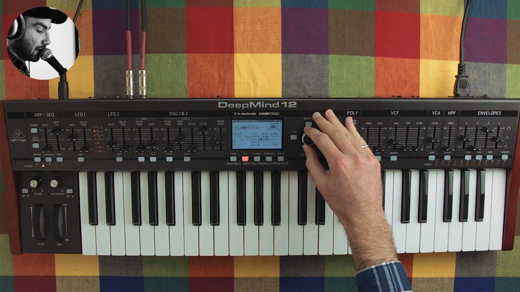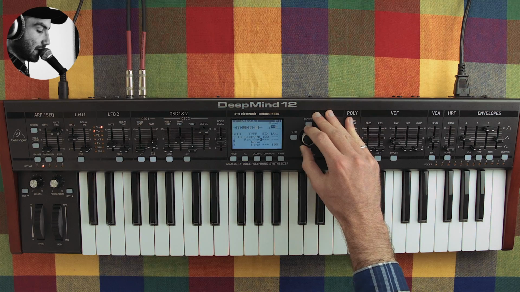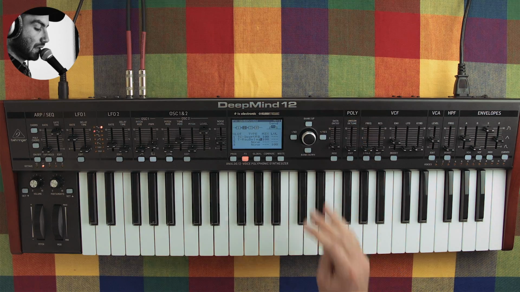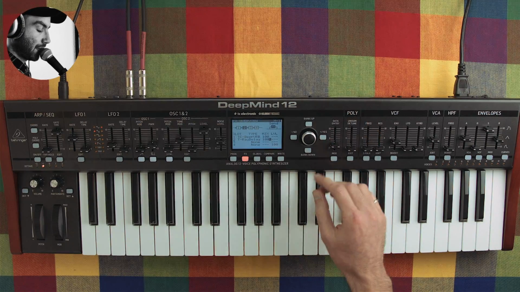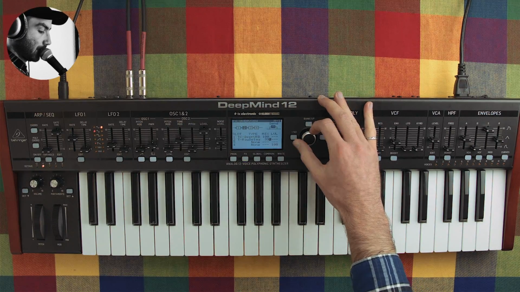And I'm gonna pick a delay as my second effect here. I'll pick this T-ray delay, which I think is modeled after tape delay. Or I could be wrong.